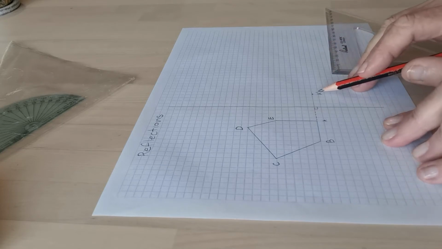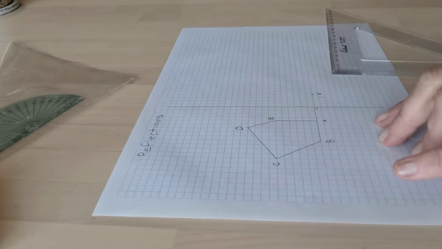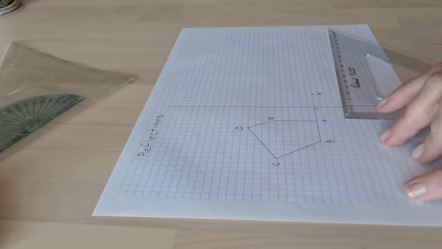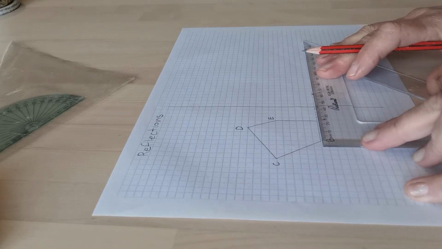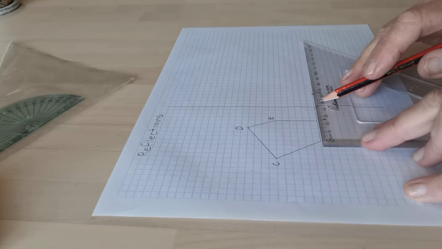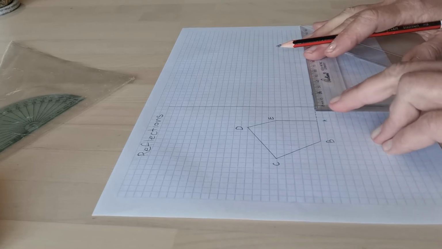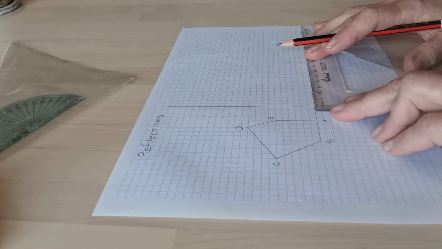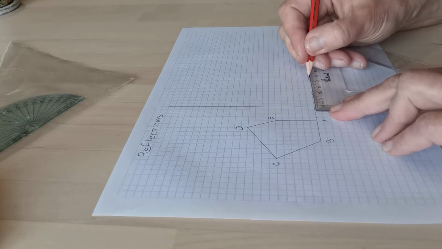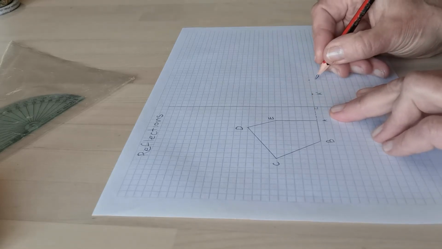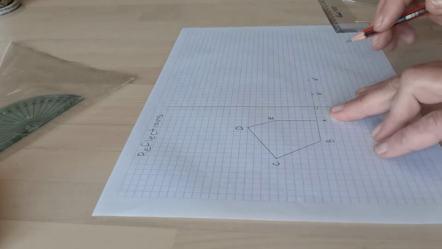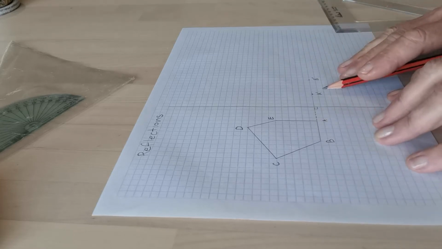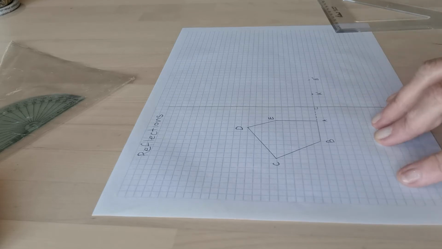Okay, so we use a little comma up above the A to show that it's the reflected position of A. B now, of course, being on that straight line, is 4.5 centimetres from the line of reflection. So it'll be 4.5 centimetres on the other side, and that will be B with the reflection. Sometimes we call that A prime and B prime.